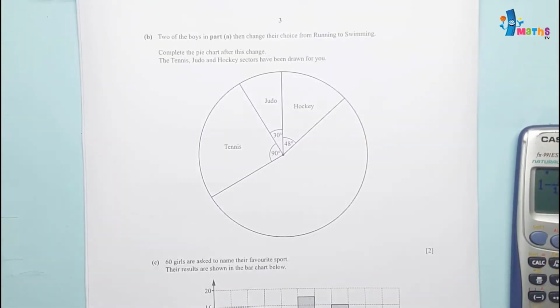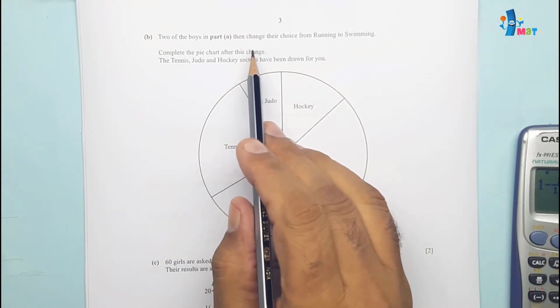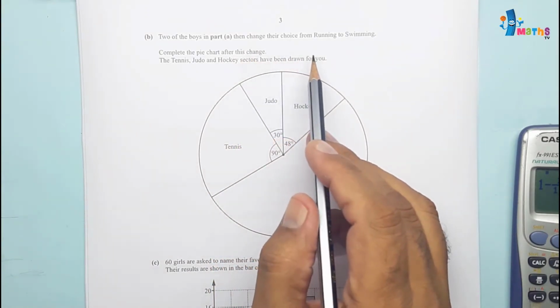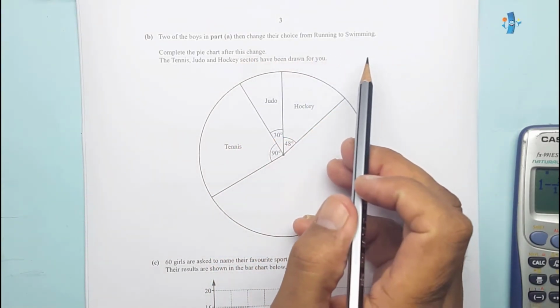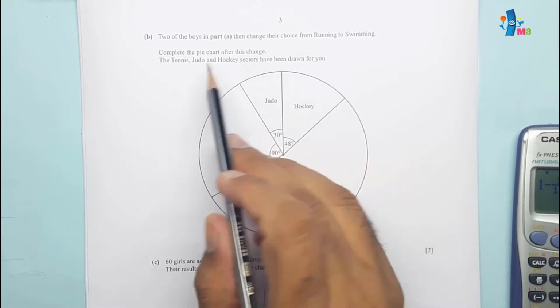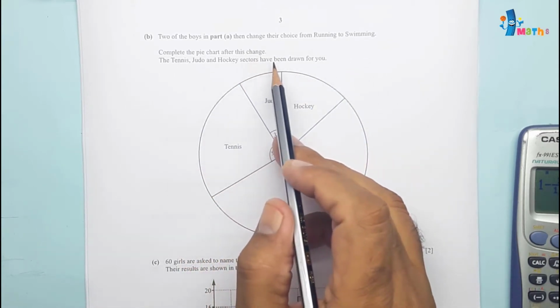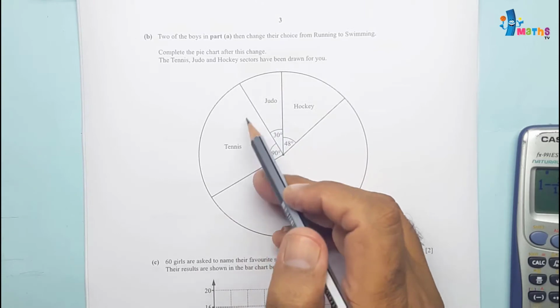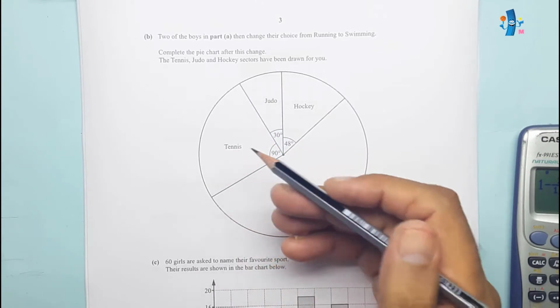Then B part. 2 of the boys in part A then change their choice from running to swimming. Complete the pie chart after this change.